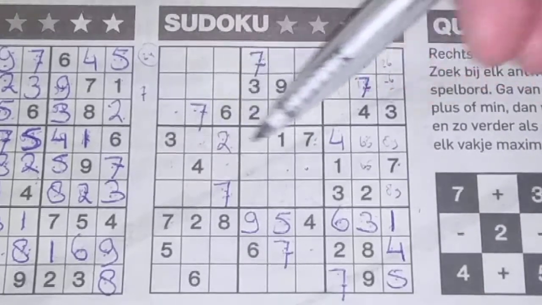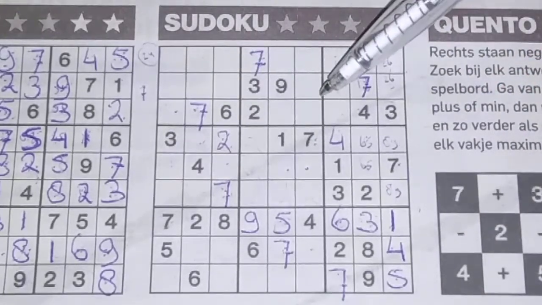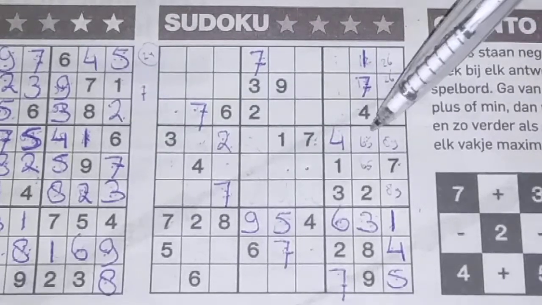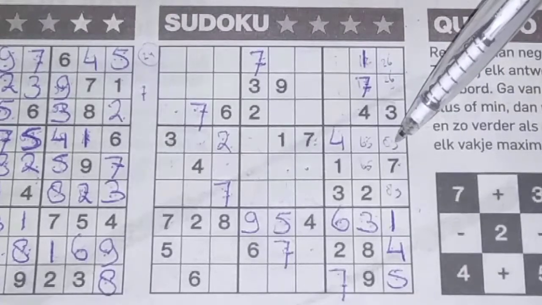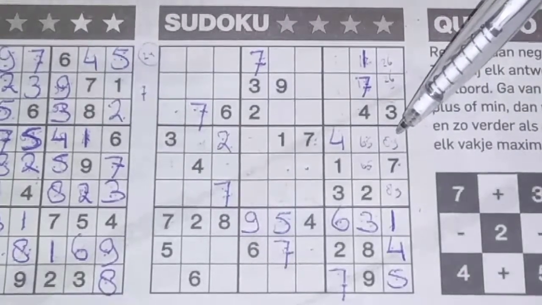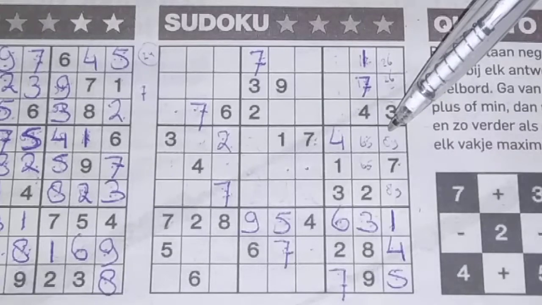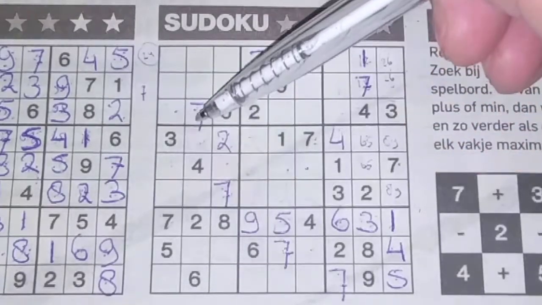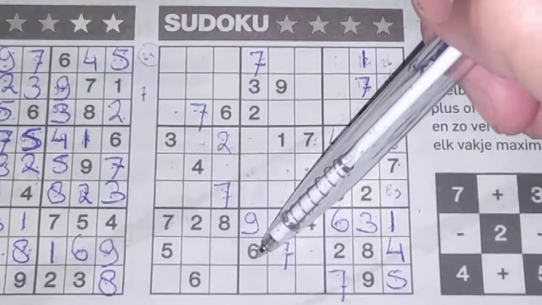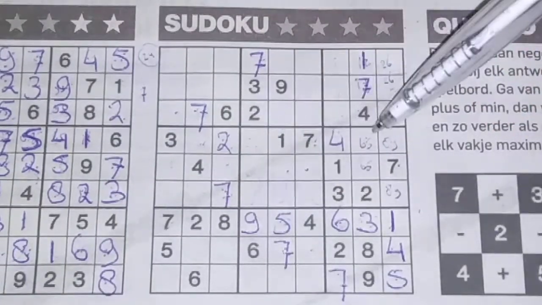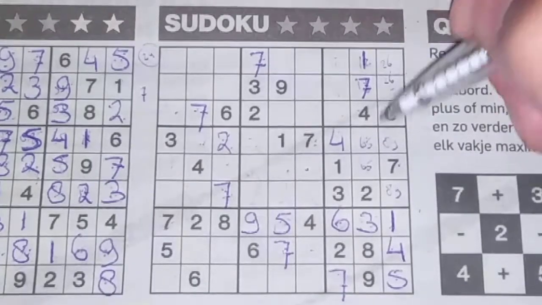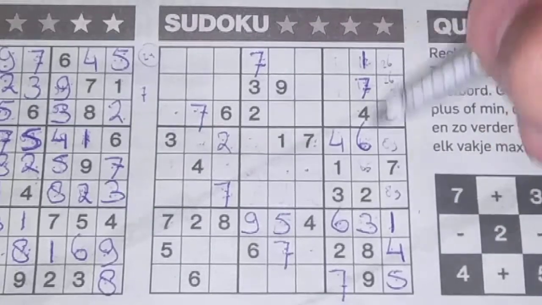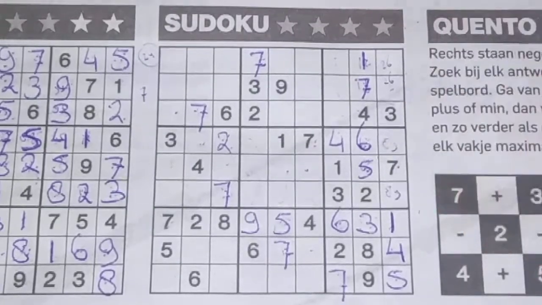2 numbers left in this row for the numbers. Oh, we have different numbers. 6, 5, 8, 9. 6, 5. Here I cannot place a 6. There I cannot place a 6. So the only box left for the 6 should be there. 1 number left in this column should be for number 5.